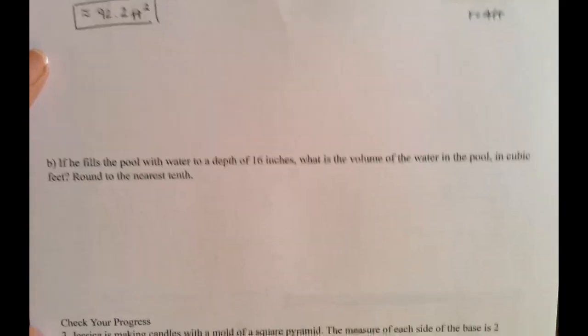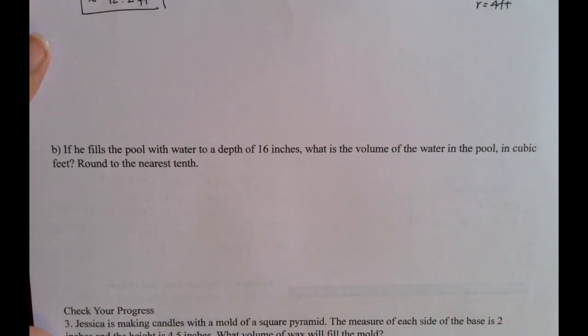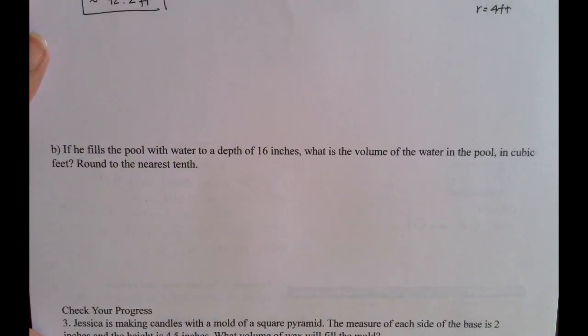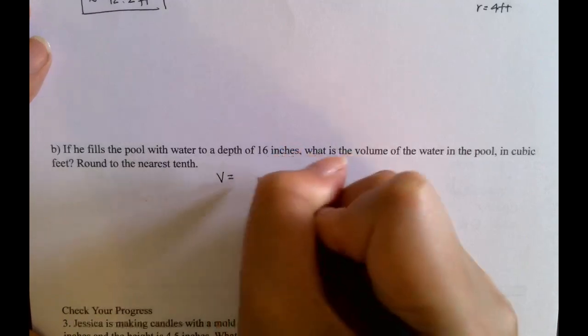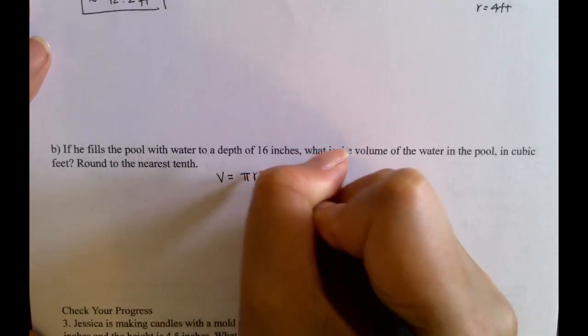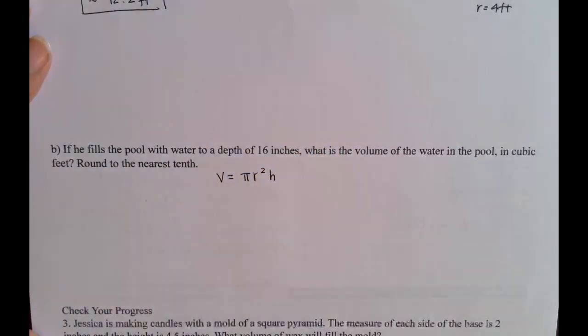In part B, it asks us if he fills the pool with water to a depth of 16 inches rather than that whole height of 20 inches, what is the volume of water in the pool in cubic feet, rounded to the nearest tenth? So for volume, V equals pi r squared h.